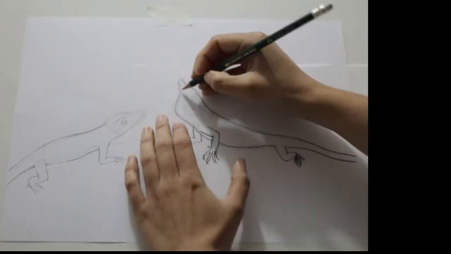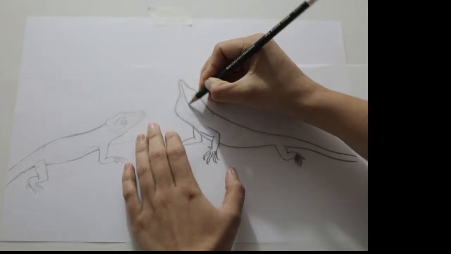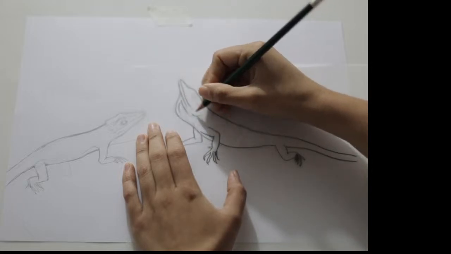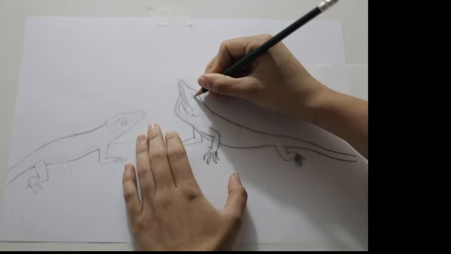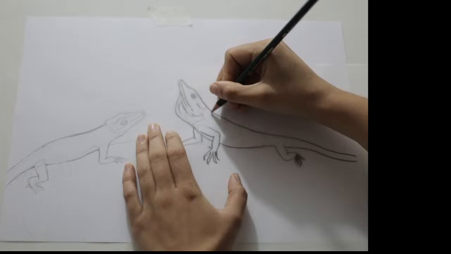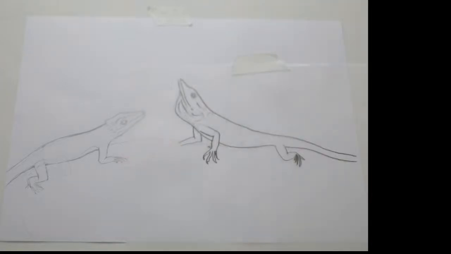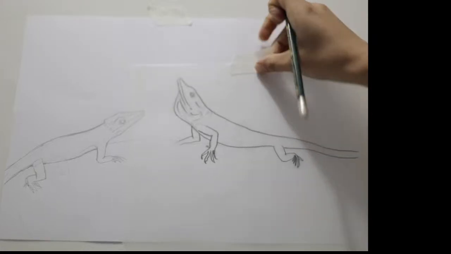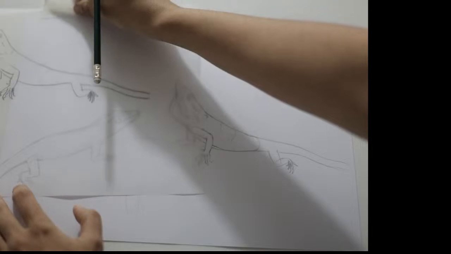So I have this one. And I think it could also work. Yeah, I have this one here.